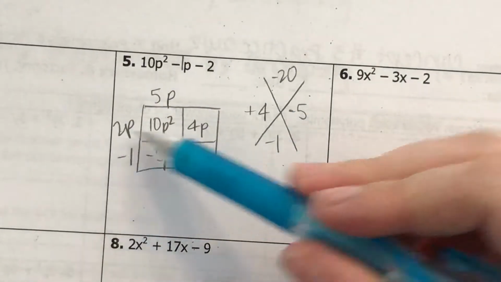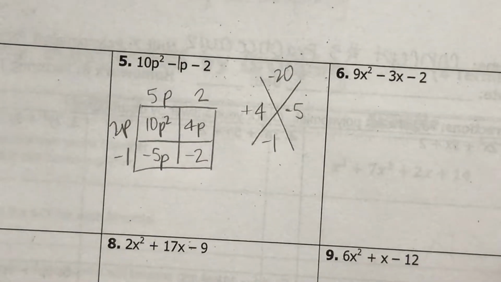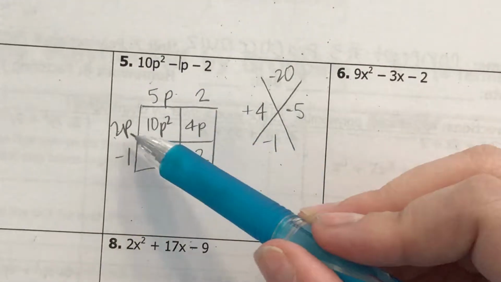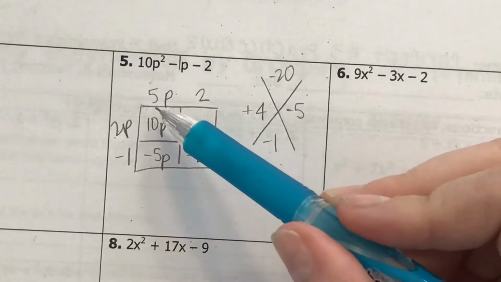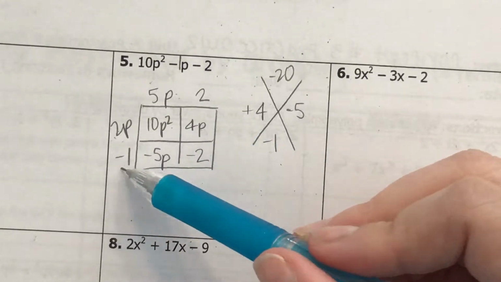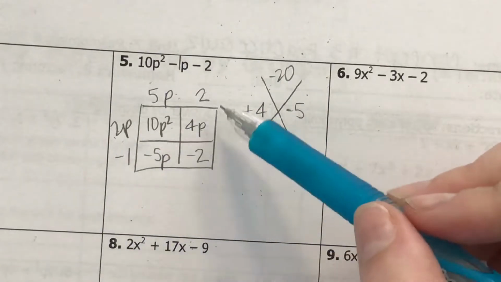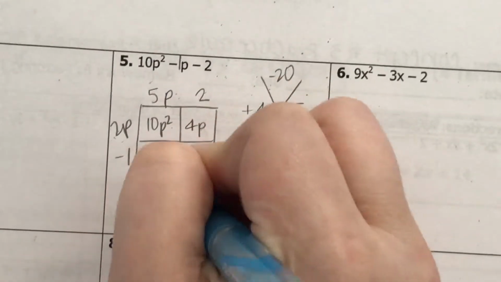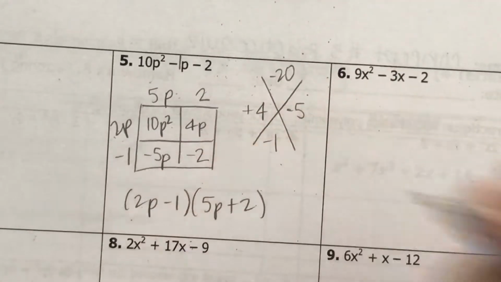Okay. 4p divided by 2p is 2. And that's our factors. Okay, we can double check this by doing this. 2p times 5p is 10p squared. 2 times 2p is 4p. 5p times -1 is -5p. And 2 times -1 is -2. So it works. So our answer is 2p minus 1 times 5p plus 2.